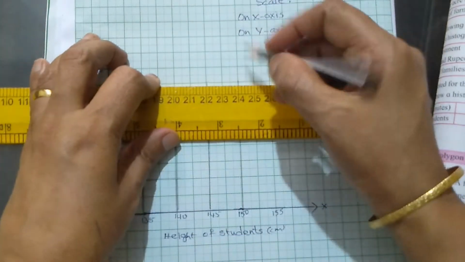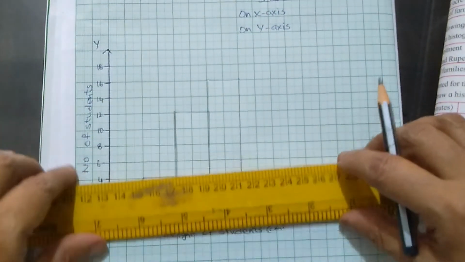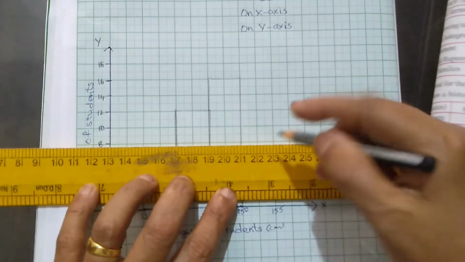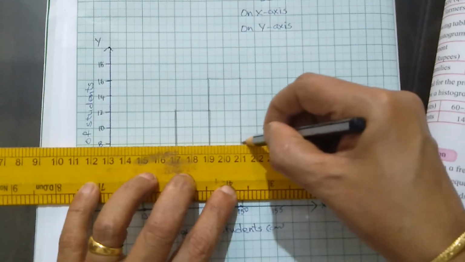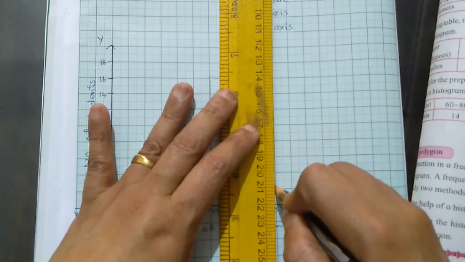And join it over here. Next is what? 8. So till 8 you will draw, that is still here. So this is how we are supposed to draw the histogram.